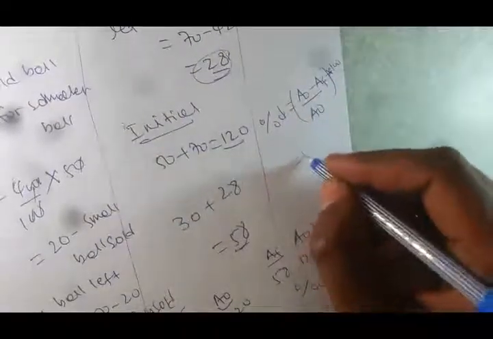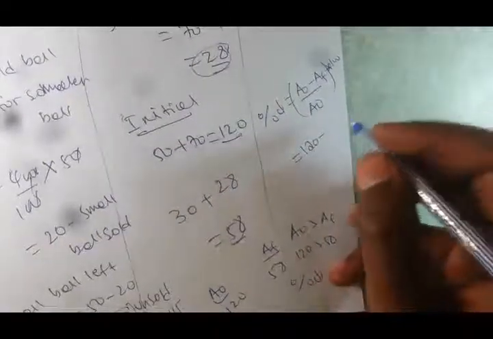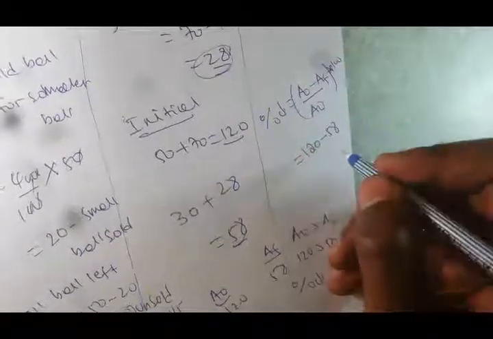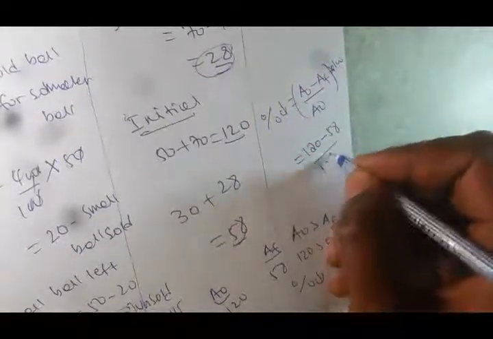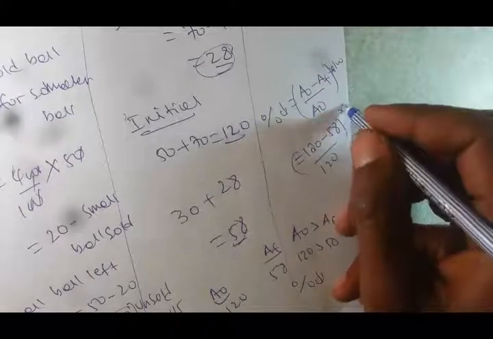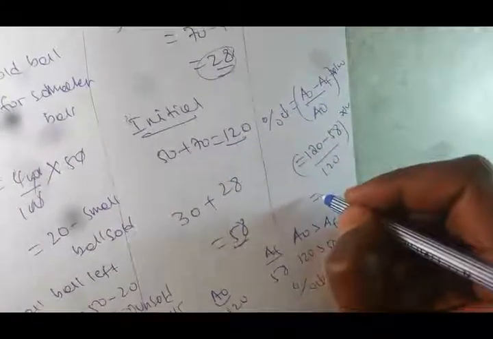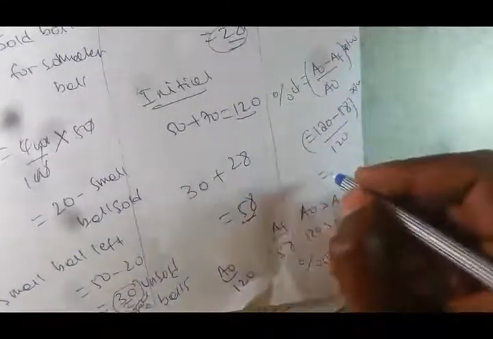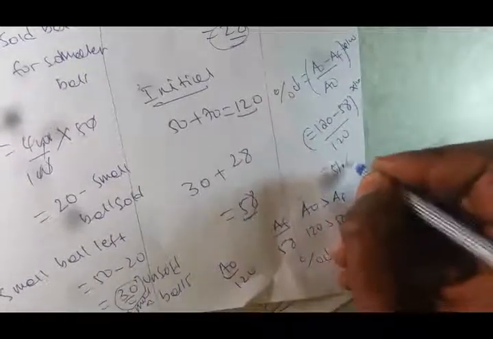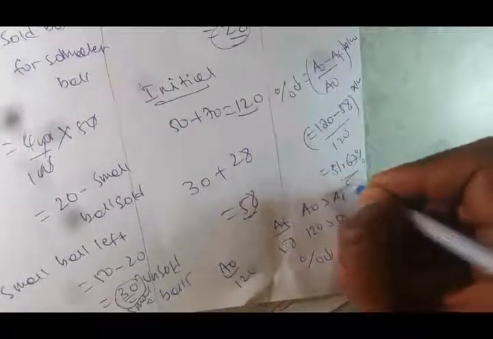Our A0 value is 120 minus 58 over 120 times 100%. This is equal to 51.67%.